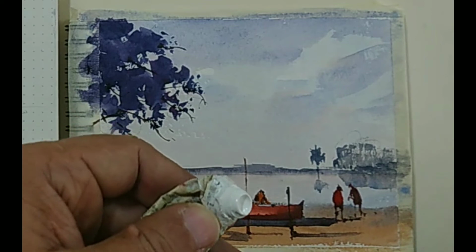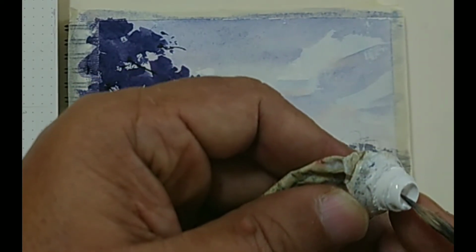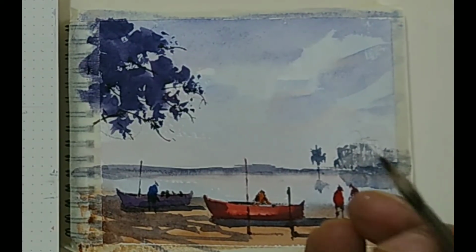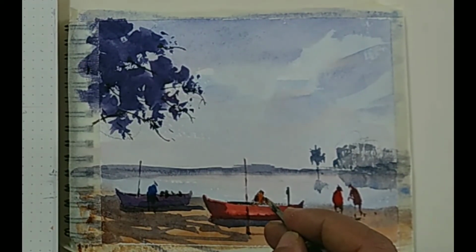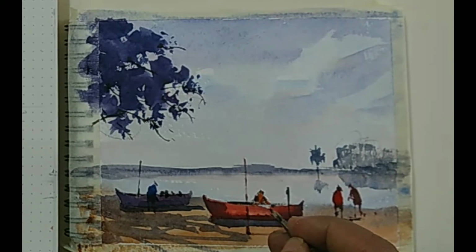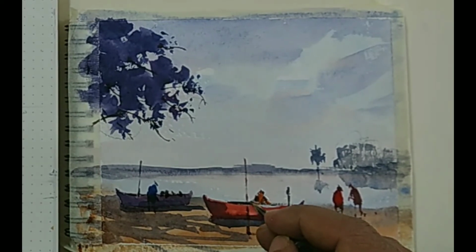Okay, this is watercolor, not gouache. A little bit of pure pigment on the brush, and I'm just trying to add some clarity to these figures, and maybe this ball.